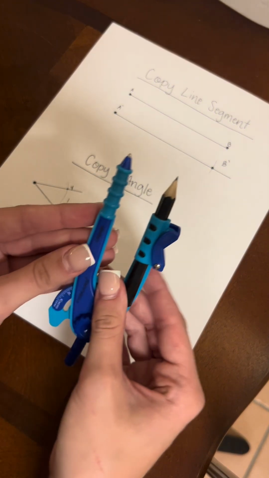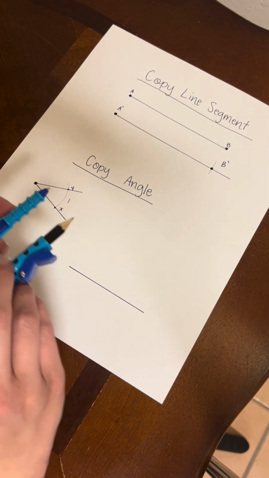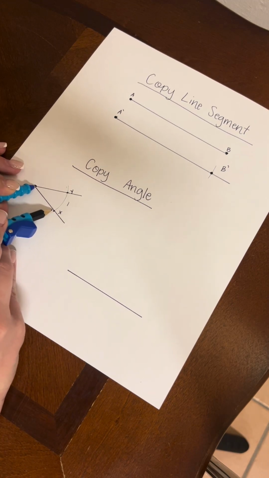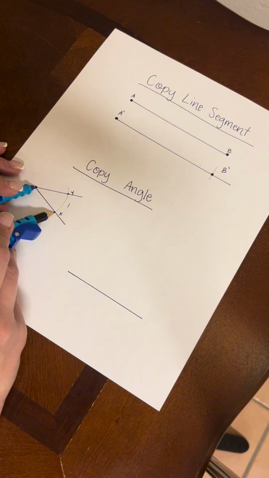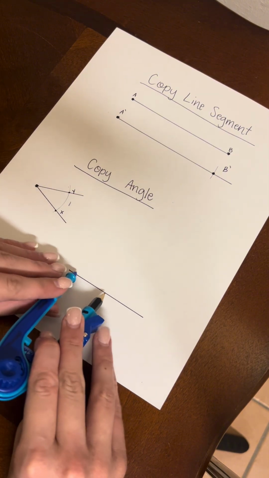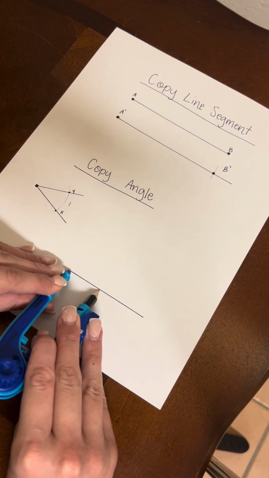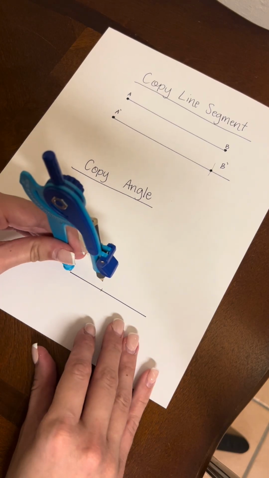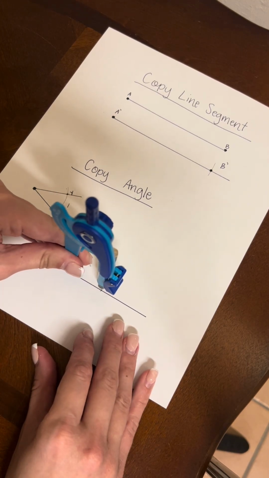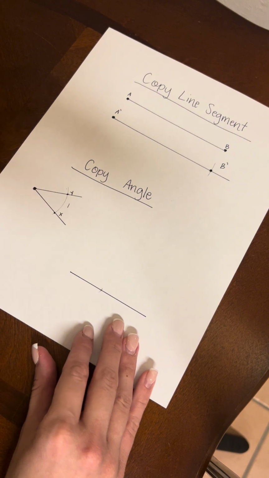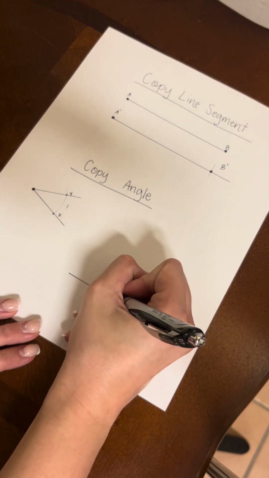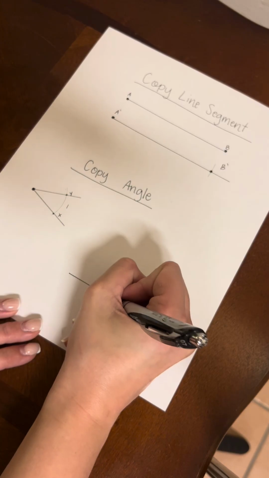Next, we're going to grab our protractor and we are going to place this silver point on the intersection at our angle. Then measure the distance from the point to X and copy onto your line. Here you can see me doing a little dash and a little arc to mark where my X point should be on my angle. Next, I'm going to go ahead and create a point and label it X prime.